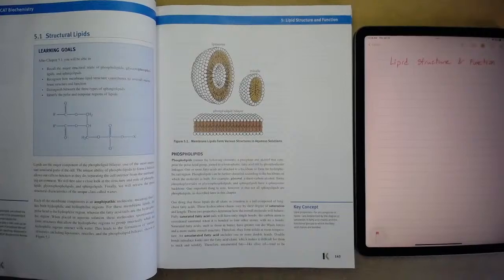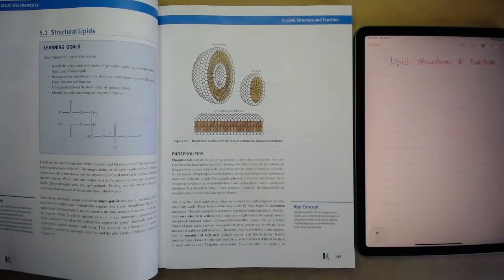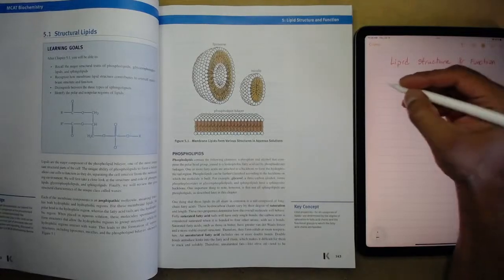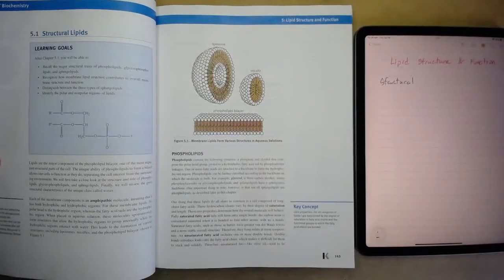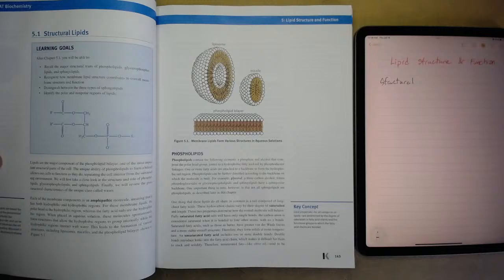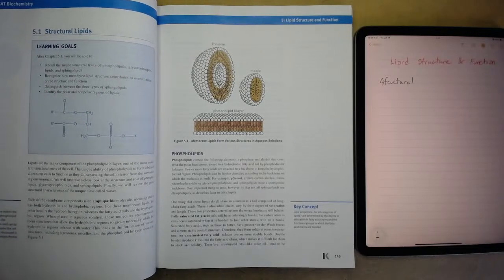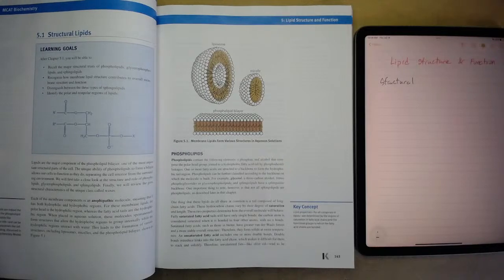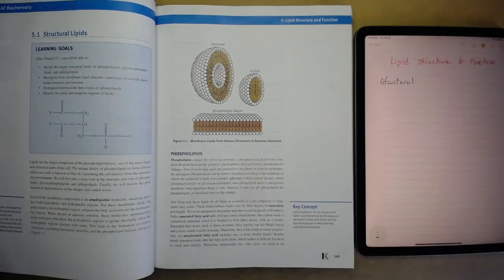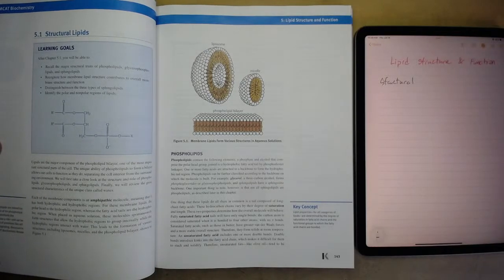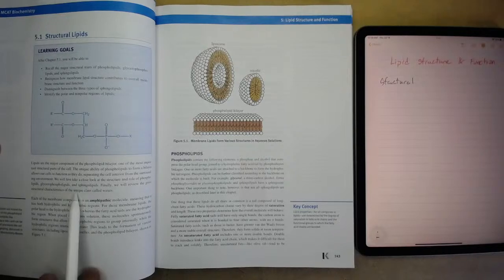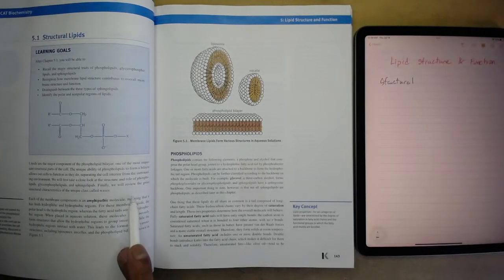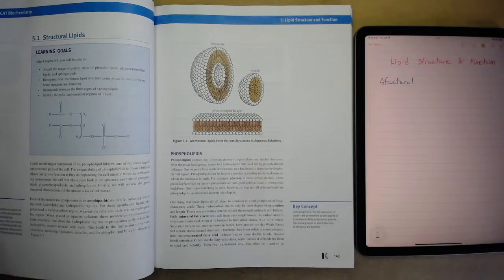5.1 Structural Lipids. Lipids are the major component of the phospholipid bilayer, one of the most important structural parts of the cell. The unique ability of phospholipids to form a bilayer allows a cell to function as they do, separating the cell interior from the surrounding environment. We will first take a close look at the structure and role of phospholipids, glycerophospholipids, and sphingolipids. Finally, we will review the gross structural characteristics of the unique class called waxes.